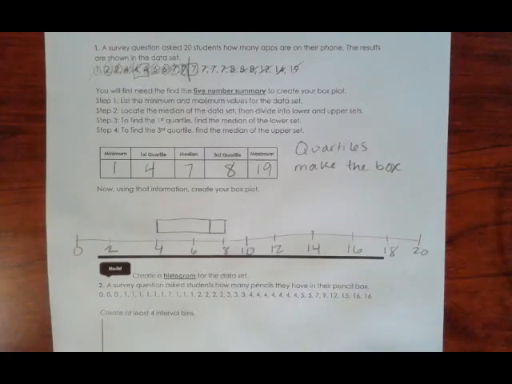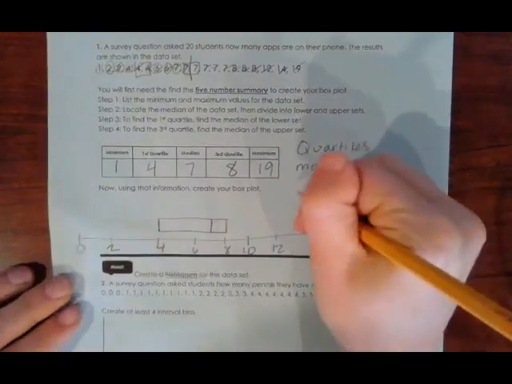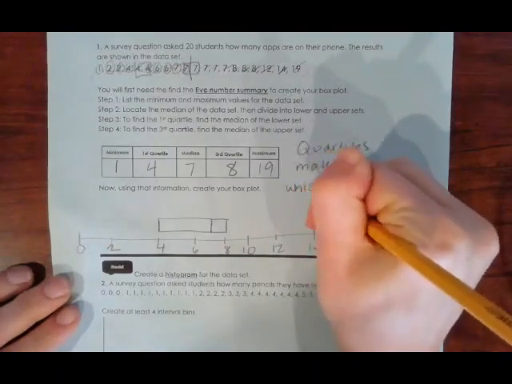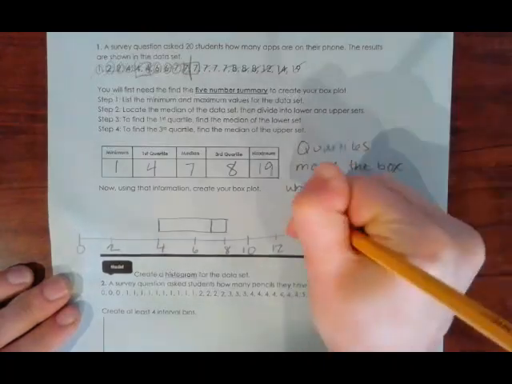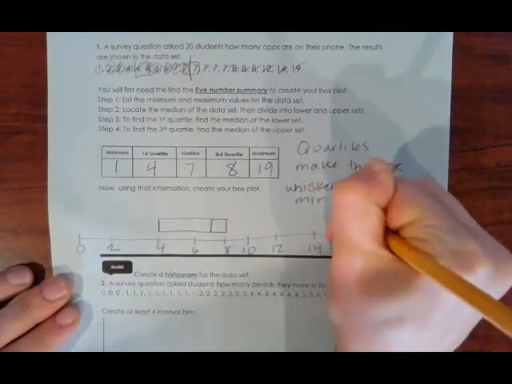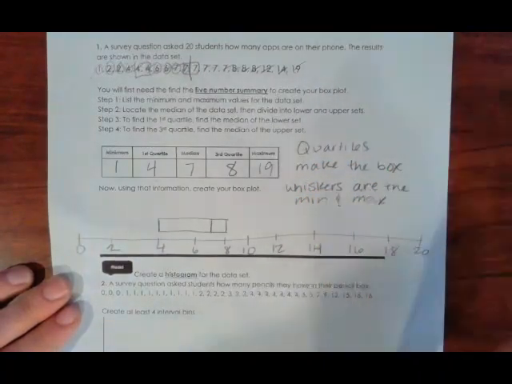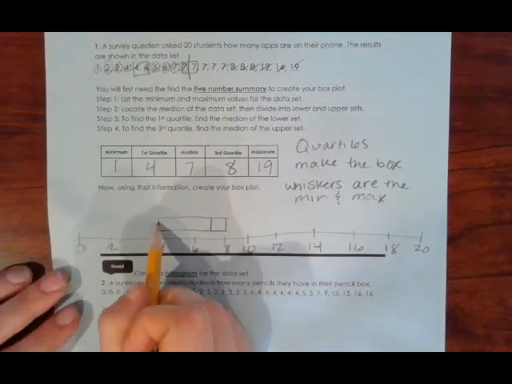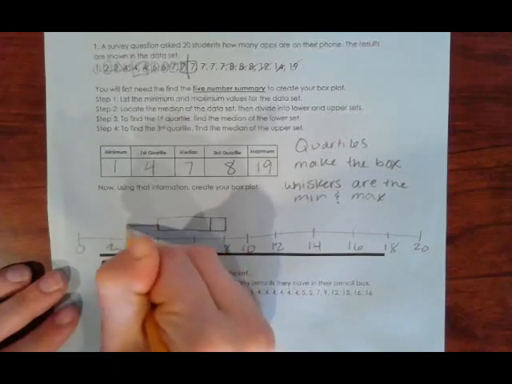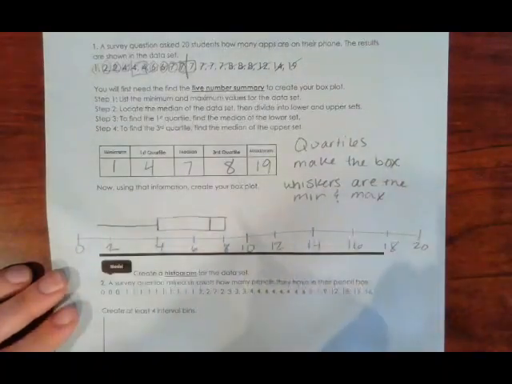And the last two things I need to plot are the whiskers of the box and whisker plot. The whiskers are the minimum and maximum. I'm going to write that down here too. So a whisker extends from the edge of the box to the minimum. So our minimum is 1. So I'm going to make a line from the edge of the box to 1.